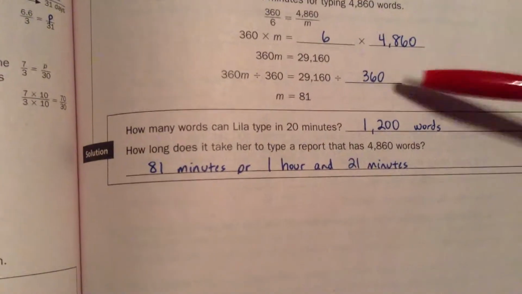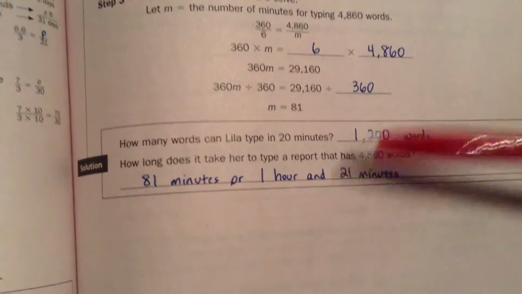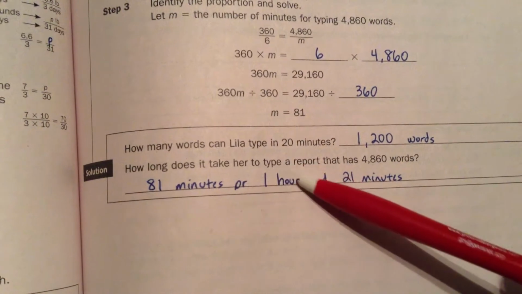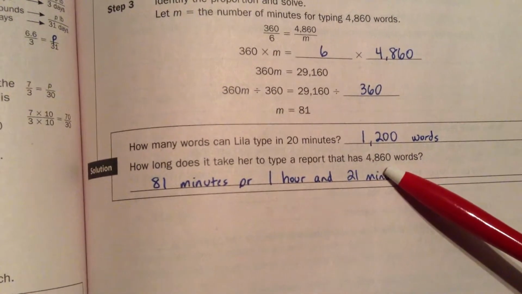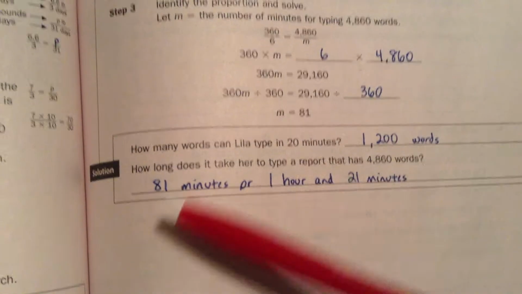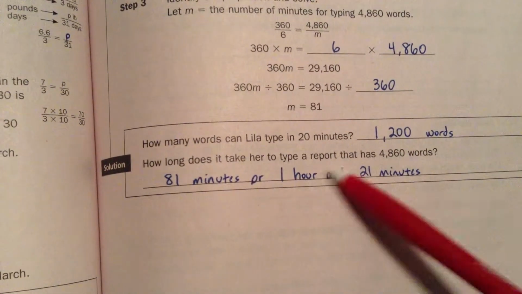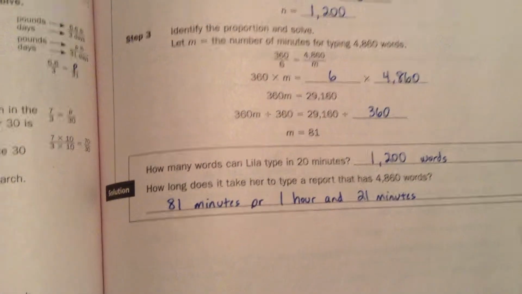So in 20 minutes she can type 1,200 words, and how long does it take her to type a report that has 4,860 words? It's either 81 minutes or 1 hour and 21 minutes. And that's how you work on proportions.